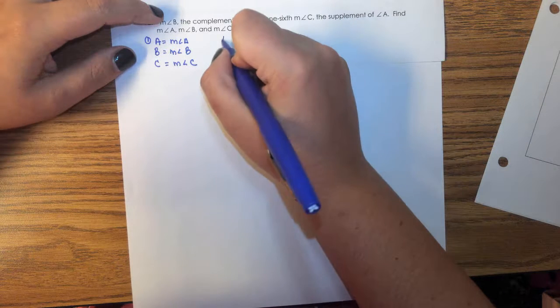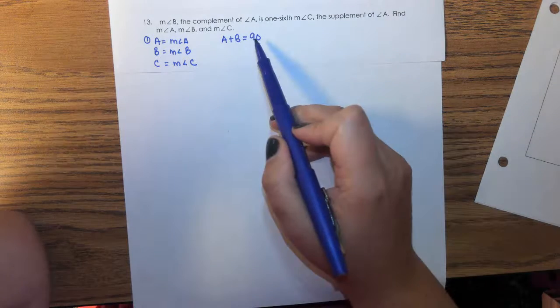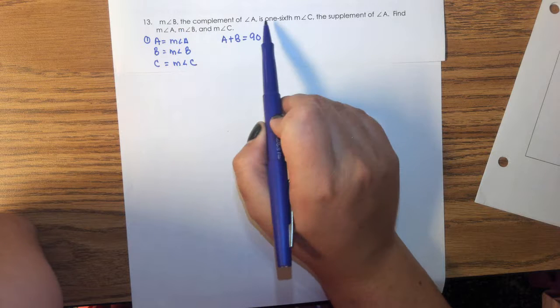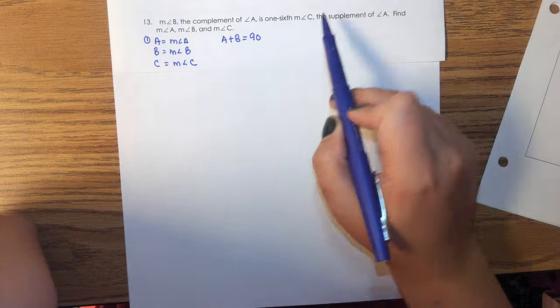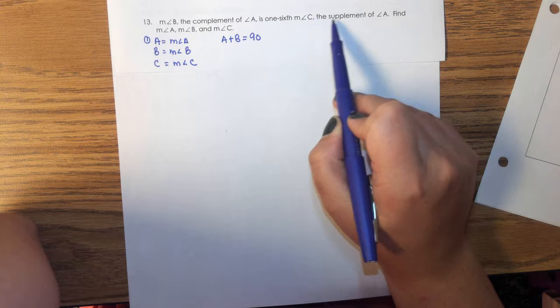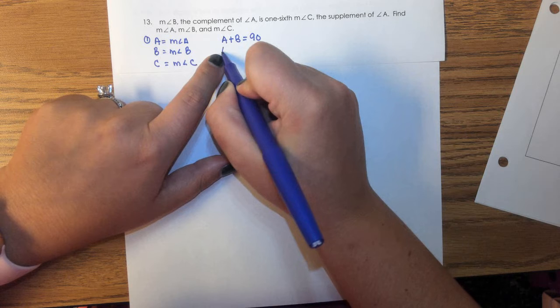So we know that A plus B will be equal to 90. Okay. So the measure of angle B, the complement of angle A, is 1/6 of the measure of angle C, and they tell us that's the supplement of angle A. So they need to add together to be 180.